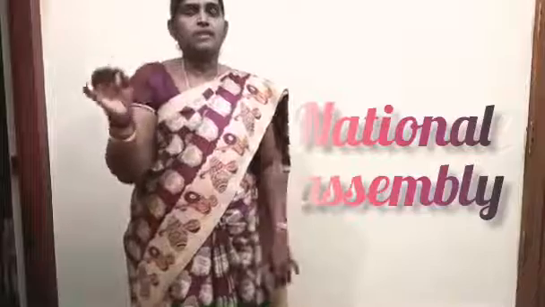Next, the National Assembly. This assembly had moderate liberals. They wanted a constitution on the model of England and America. Their leader was Mirabeau. The assembly was controlled by the middle classes. There was no representation for the peasants and the common masses. This assembly abolished serfdom.